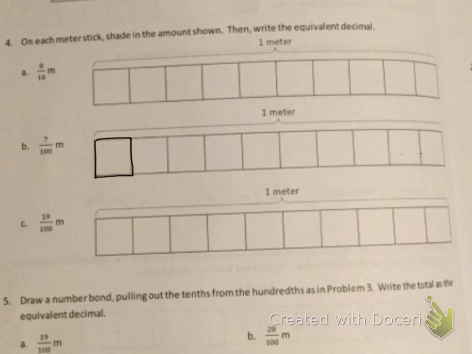And we're going to be cutting this tenth into hundredths. Let me zoom in. 1, 2, 3, 4, 5, 6, 7, 8, and 9. Perfect. So we are going to be cutting that into hundredths, and we're going to be shading in 1, 2, 3, 4, 5, 6, and 7. And that gives us 7 hundredths of a meter.